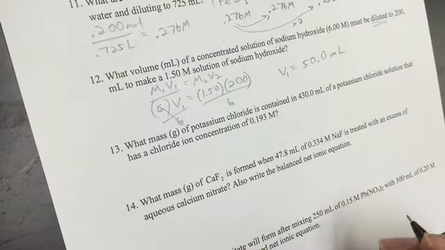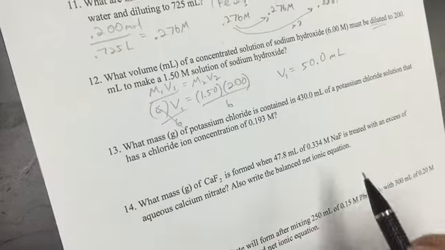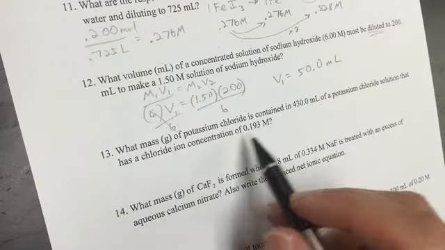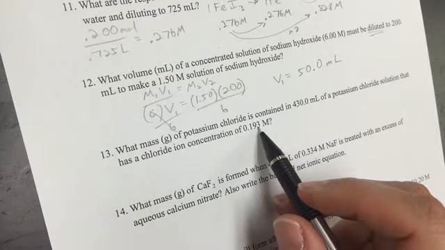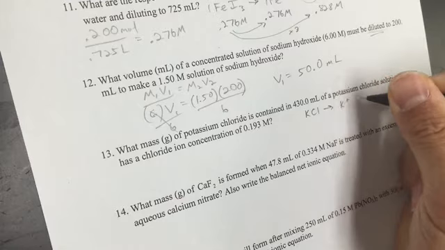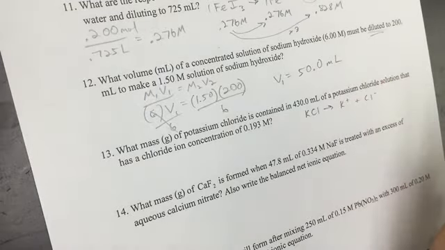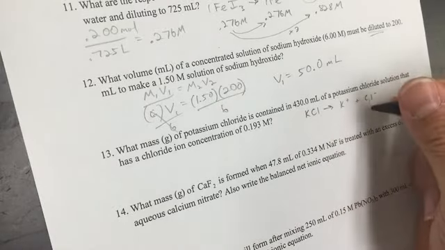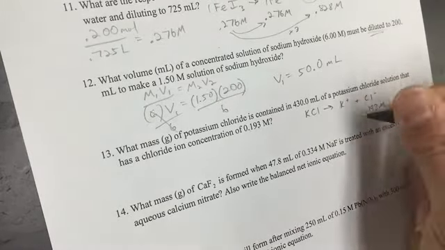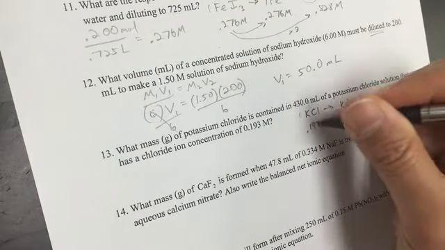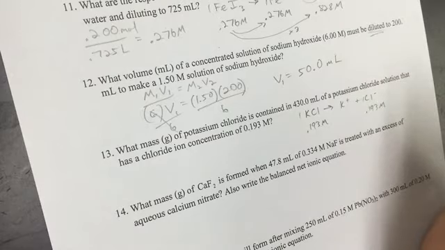13, what mass of potassium chloride? It's 6.19. Let's see how to do that. You've got 430 milliliters of potassium chloride solution that has a chloride ion concentration of 0.193 molar. First of all, potassium chloride just breaks up into potassium and chloride. So the 0.193 molar for the chloride ion, that's also 0.193 molar for the KCl as well. It's a 1-to-1 ratio.